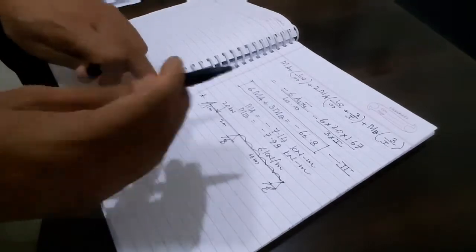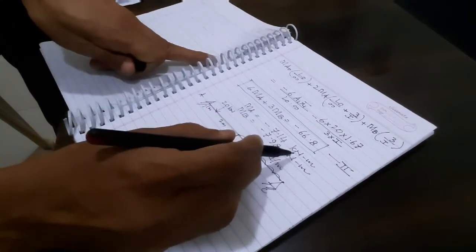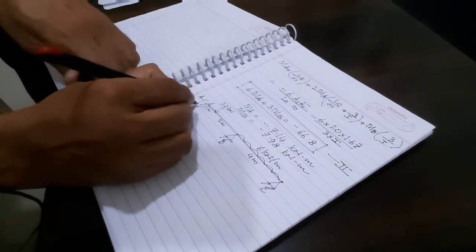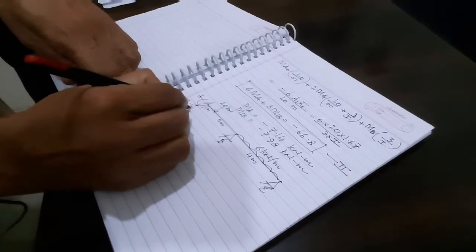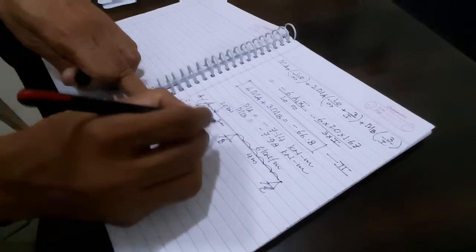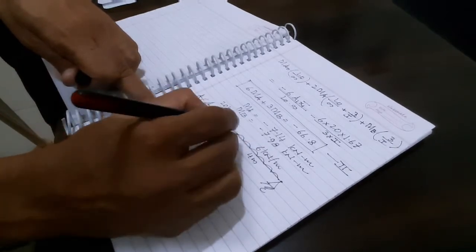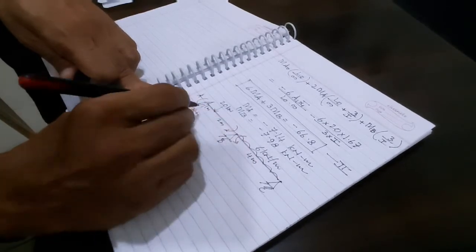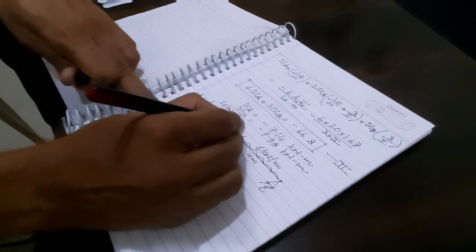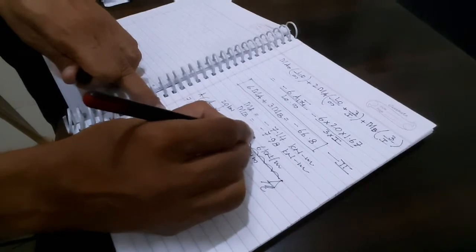I am just representing these moments. MA is minus 7.14, minus means hogging. I should represent it like this. This is 7.14 kilonewton meter. MB is minus 7.98, minus means again hogging. So I am representing it on portion BA as well as BC, 7.98 kilonewton meter.